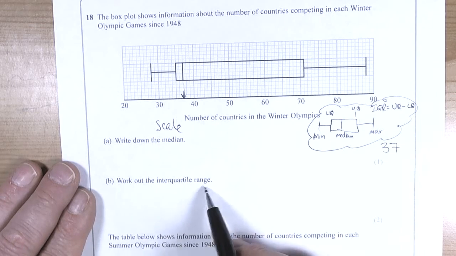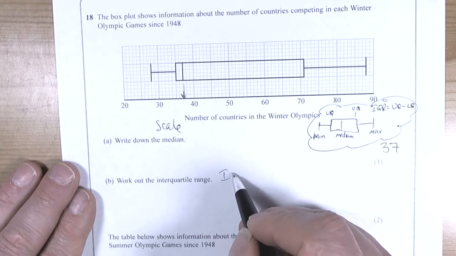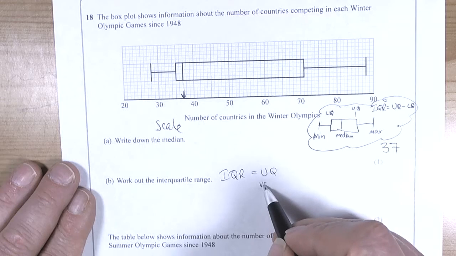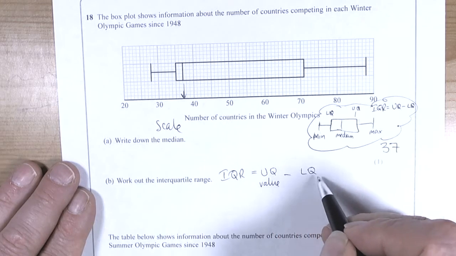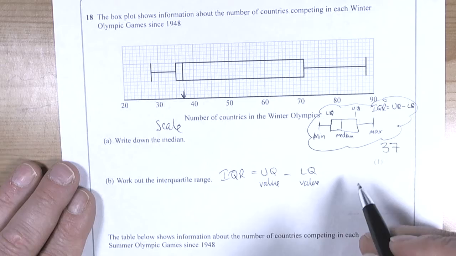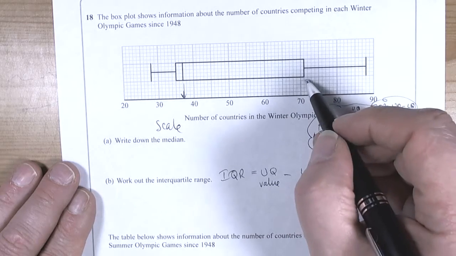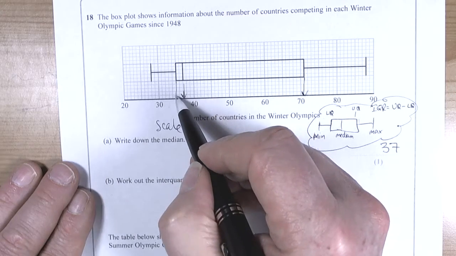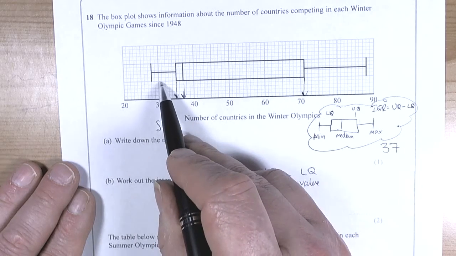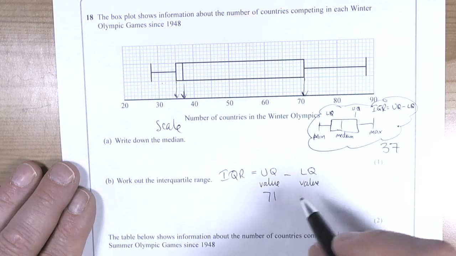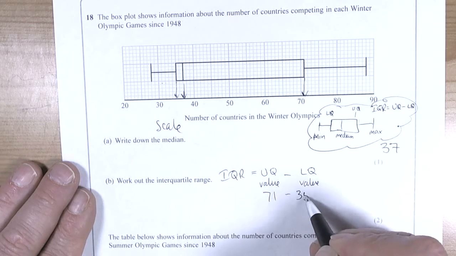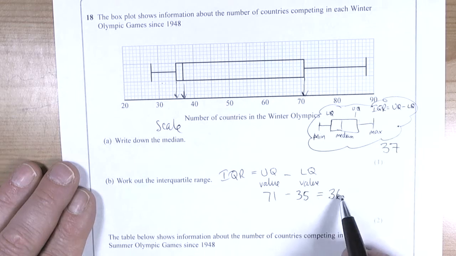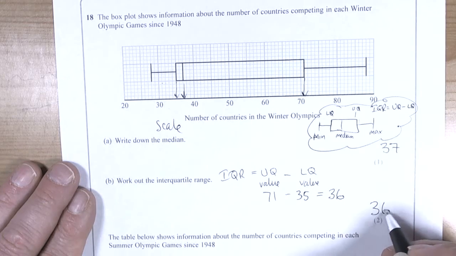For the interquartile range, from the formula, we know that the interquartile range is the in-between quarters, so we need the upper quartile value minus the lower quartile value. So the upper quartile value from this graph is here, so 71, and the lower quartile value is here, which is 31, 32, 33, 34, 35. So we're doing 71 take away 35, which is 36. Do a back check, 60, 71, yeah, so 36.